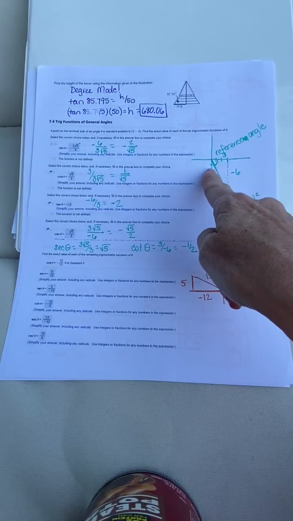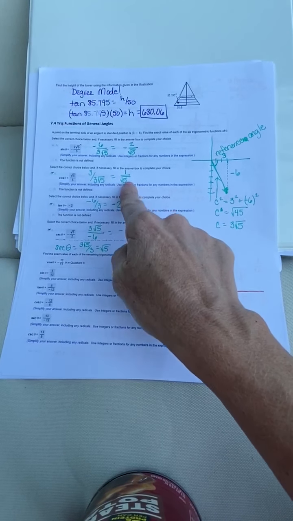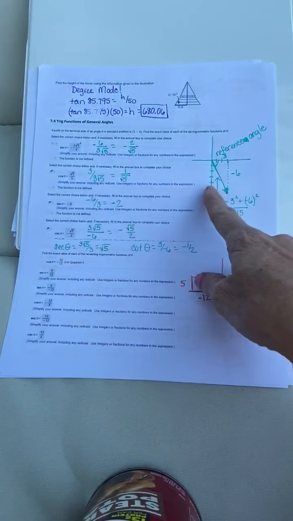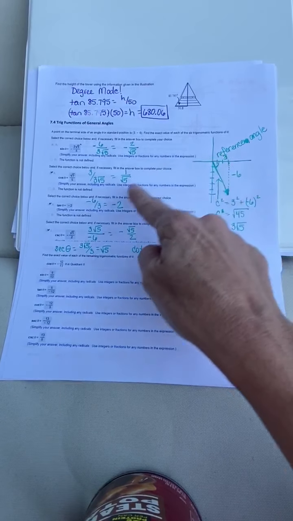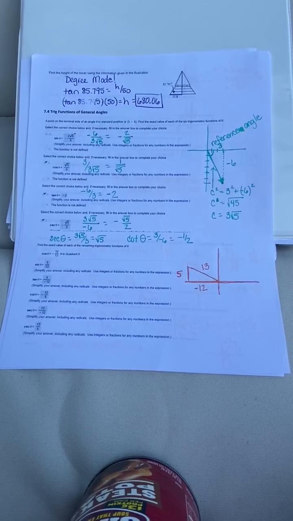Cosine, so we're going to do cosine. It's going to be 3 over 3 square root of 5. It simplifies. Tangent is -6 over 3 or -2, and you just keep going, but watch for your negative signs.